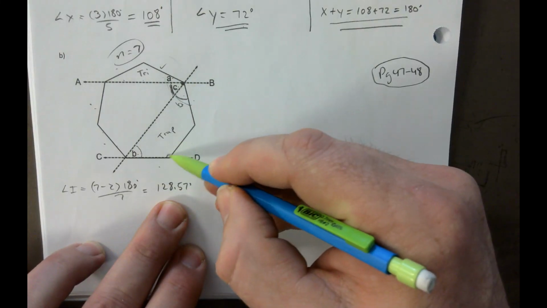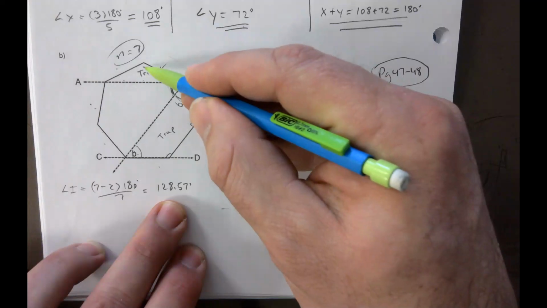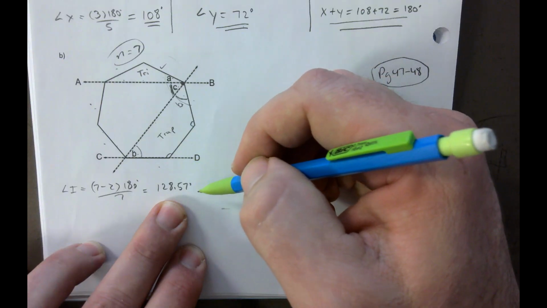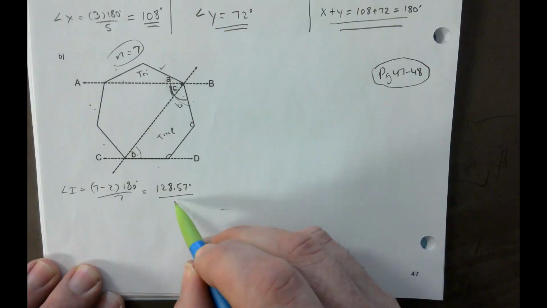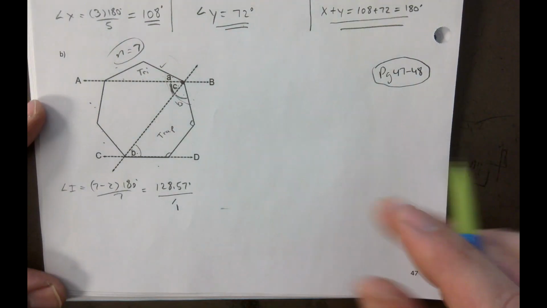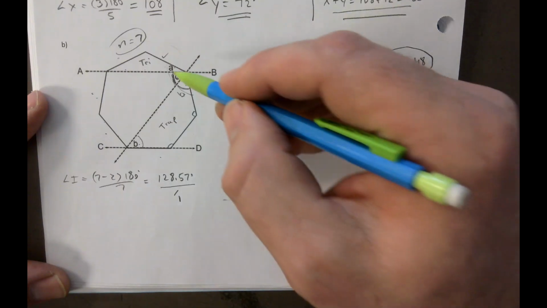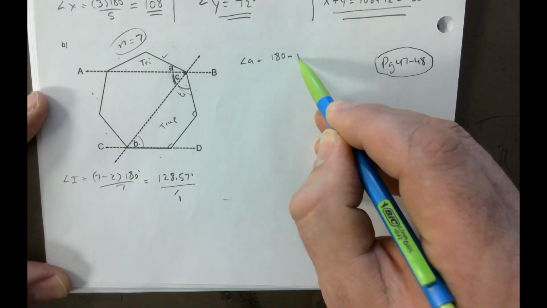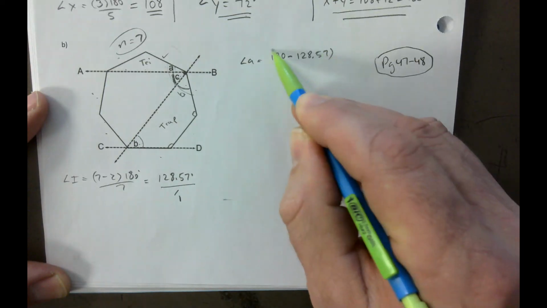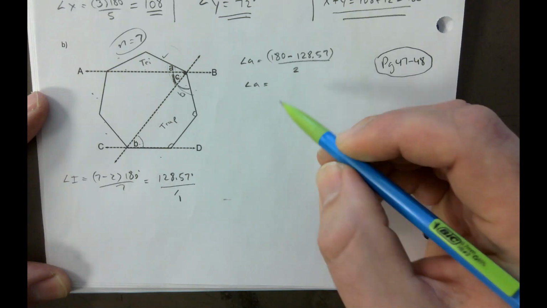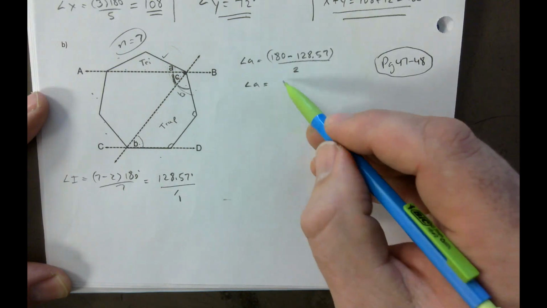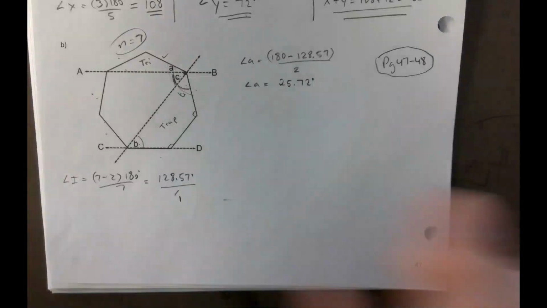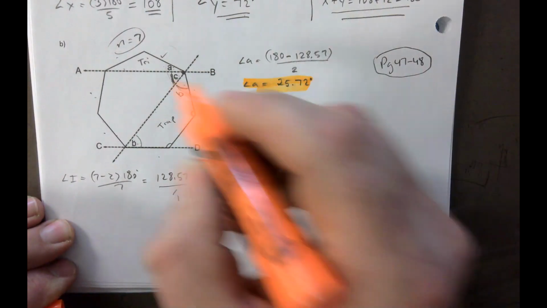So all of these are 128.57 at every single corner of that seven-sided, right, heptagon. So that's important. That would most definitely be worth a mark if you were to write this on a test. And then let's try to focus on angle A. Angle A is 180 minus the interior angle, and that gets divided by 2. So angle A gives you 25.72 if you do that right. Okay, so that's this angle right here. I like color, so that's this one right here.